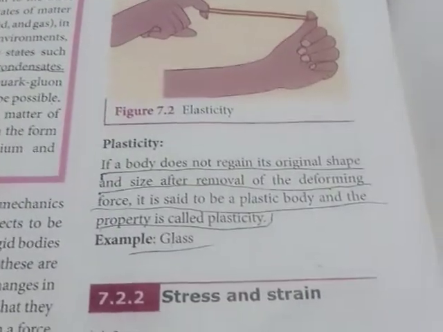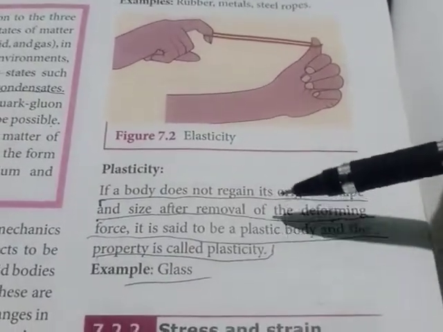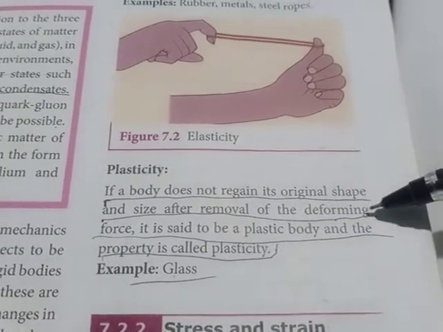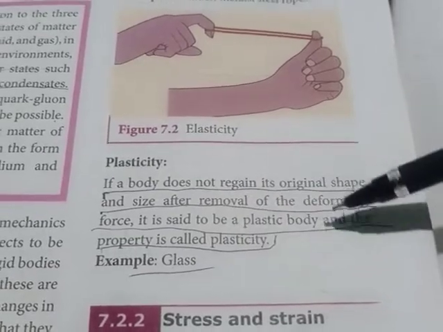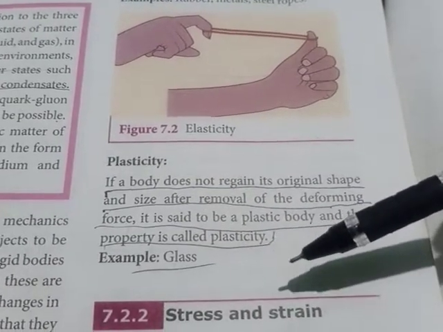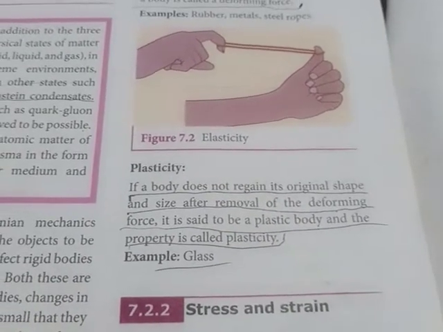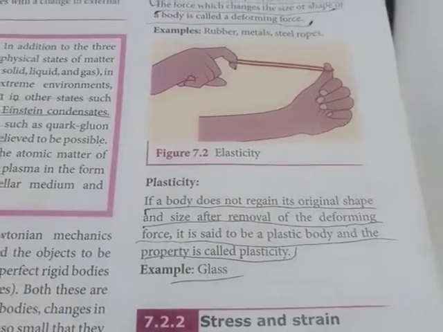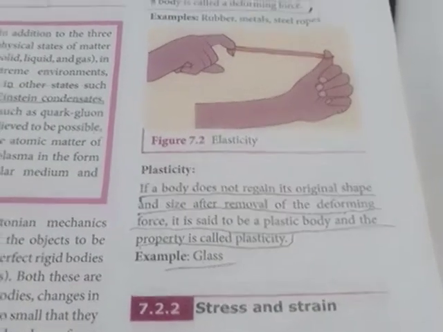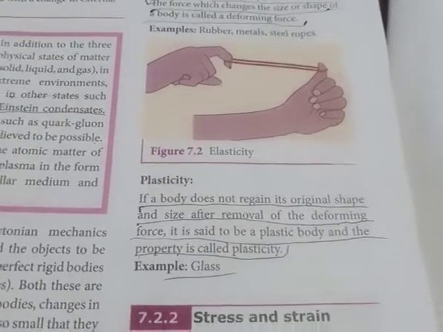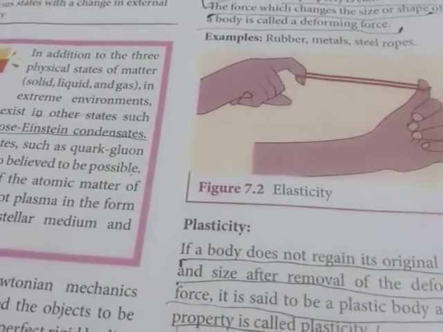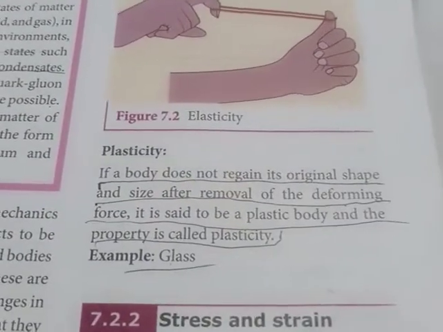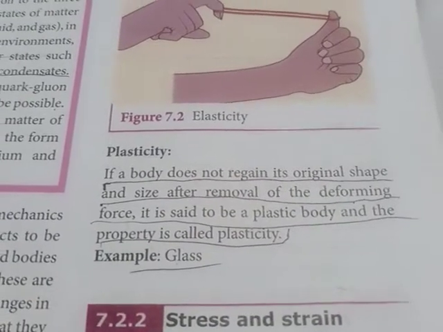So what does plasticity mean? If a body does not regain its original shape and size after removal of the deforming force, it is said to be a plastic body, and the property is called plasticity. Examples are glass and some other plastic materials. We know that if you apply a force on glass, it will break only. Again, it will not regain its original shape and size.